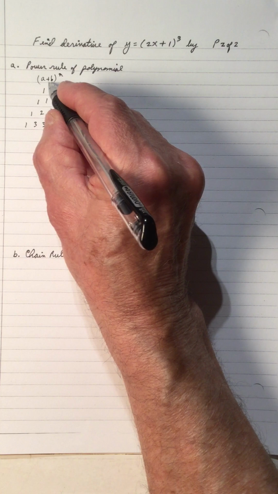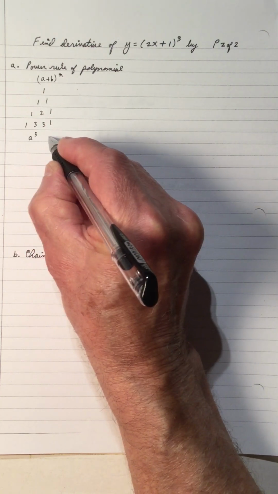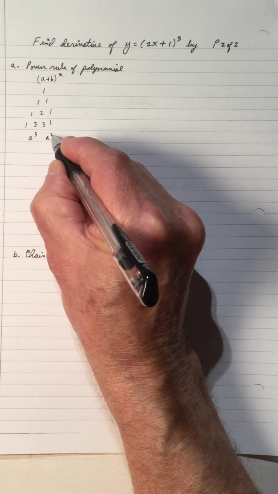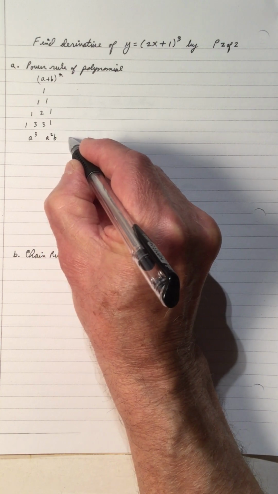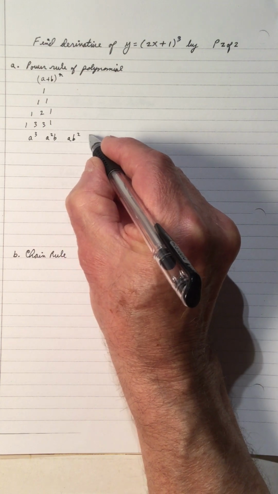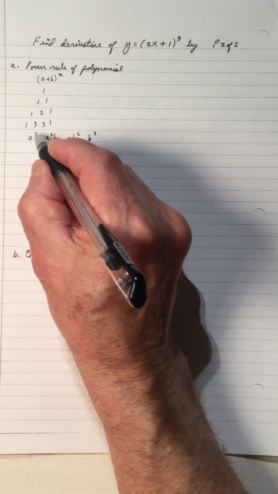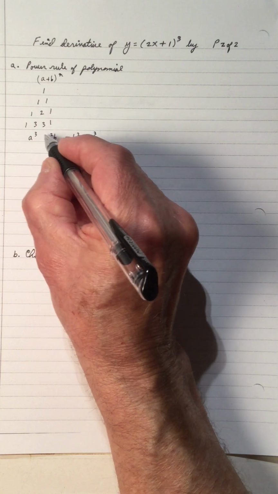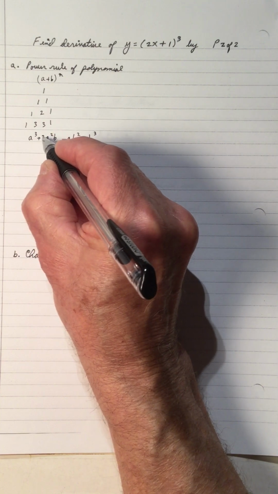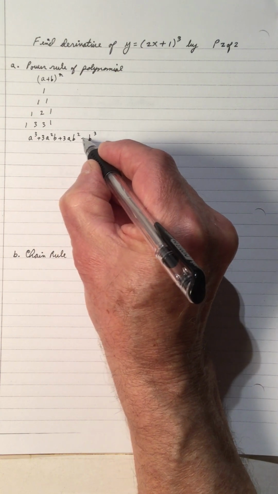That means that this is spread out as a cubed, plus 3 a squared b, plus 3 a b squared, and plus b cubed. So we have a 1 right here, plus 3, plus 3, plus 1.